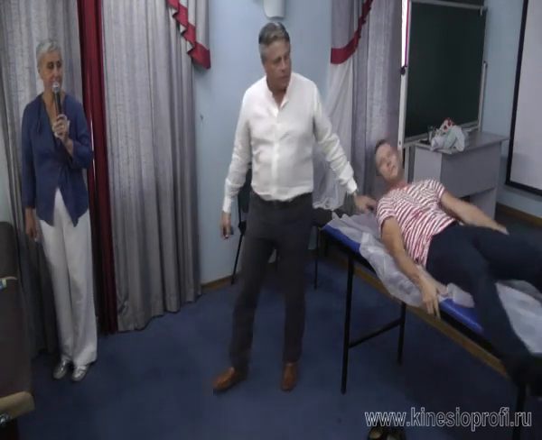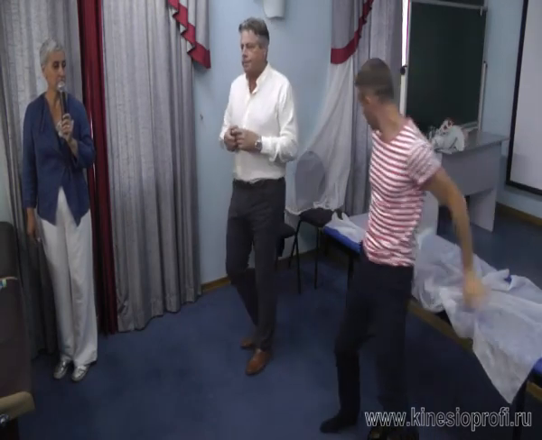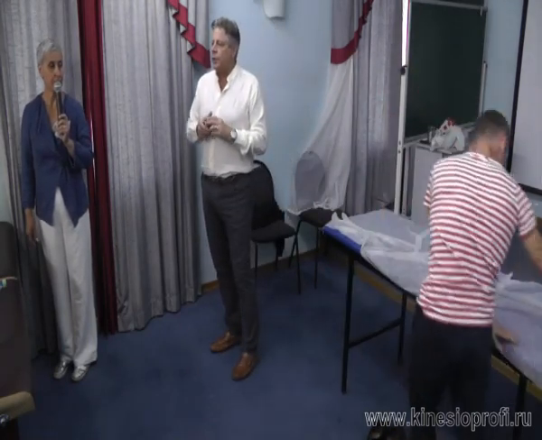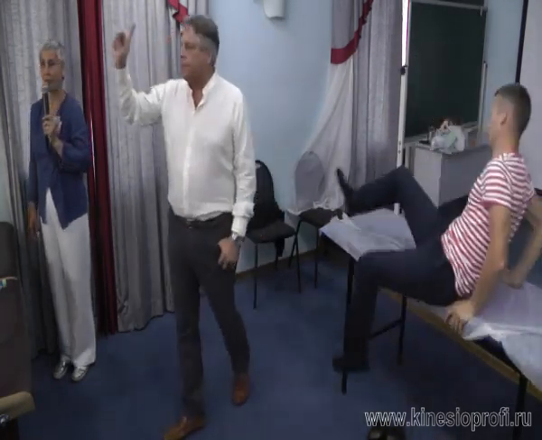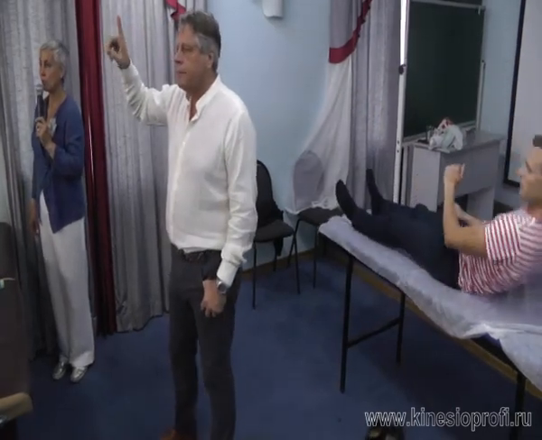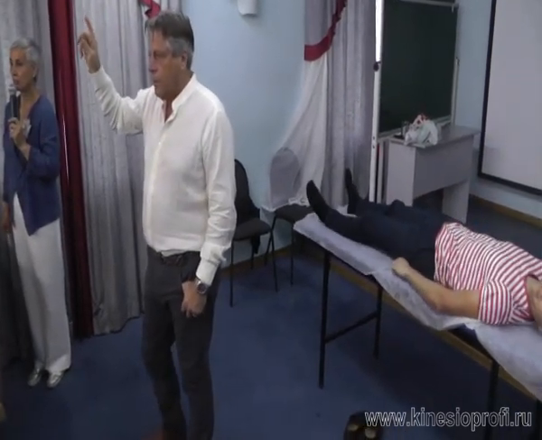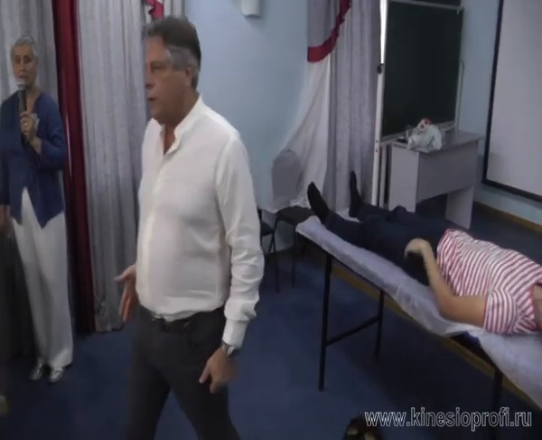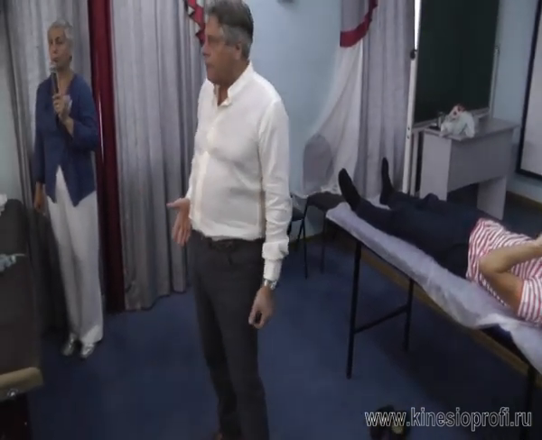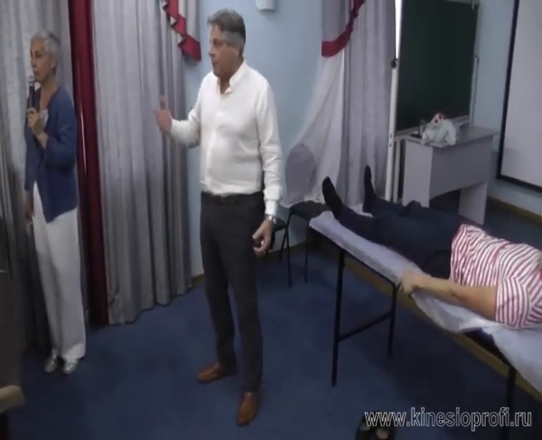Let's put his head down this side. And it looks like it might be mechanical. Well, what brings your foot forward? Psoas. But that might be wrong.